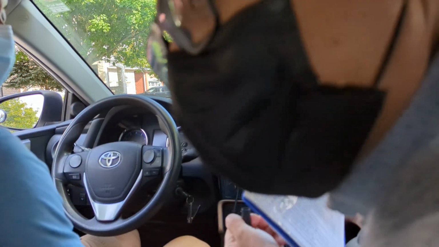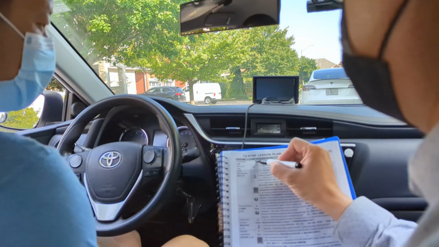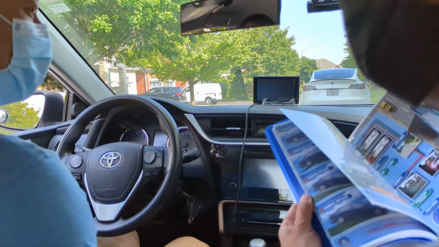Okay, good morning, supervisor in the back. This is my lesson plan, and these are the diagrams that I'll be using to teach the student.